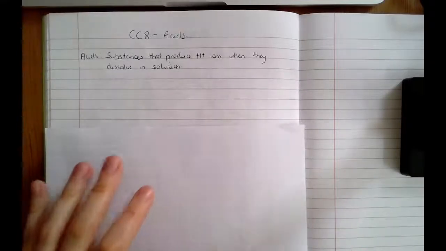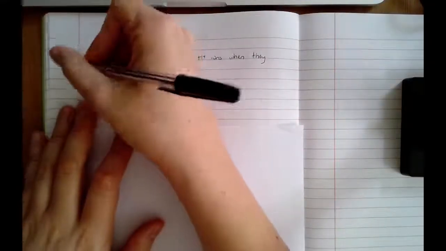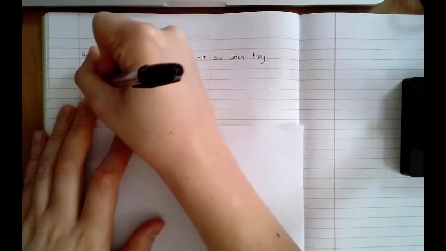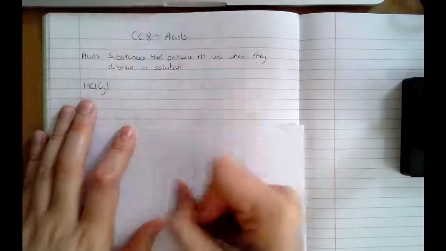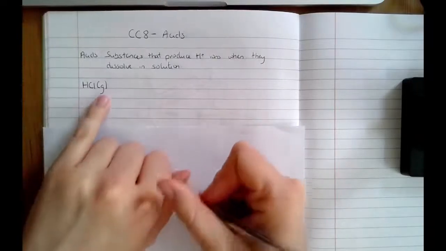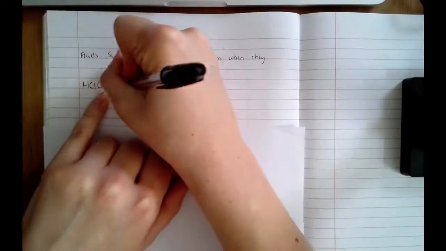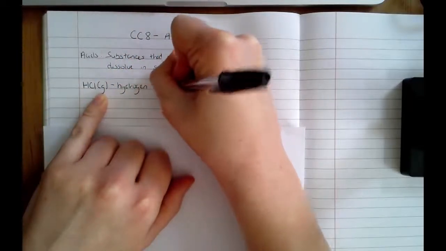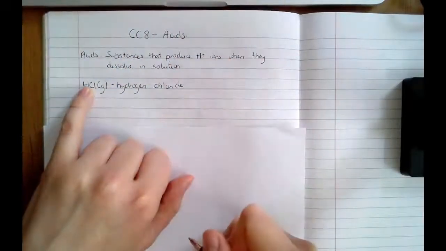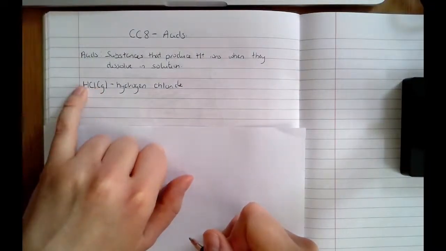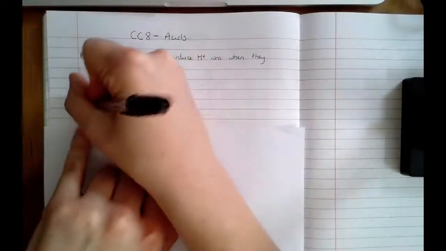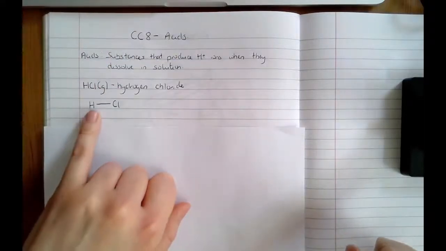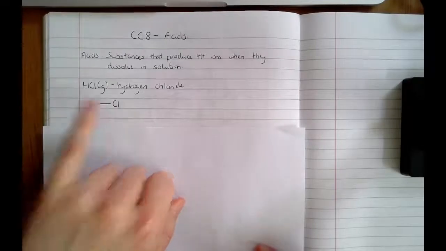So I'm going to draw hydrogen chloride, which is HCl. And HCl is a gas at room temperature, so I'm going to give it the state symbol G, and as I said, it is called hydrogen chloride. And you can see from the formula that you've got one hydrogen and one chlorine. Hydrogen's a non-metal, chlorine's a non-metal, so the bond that exists between them is a covalent bond. Okay, it's just one hydrogen bonded to one chlorine.